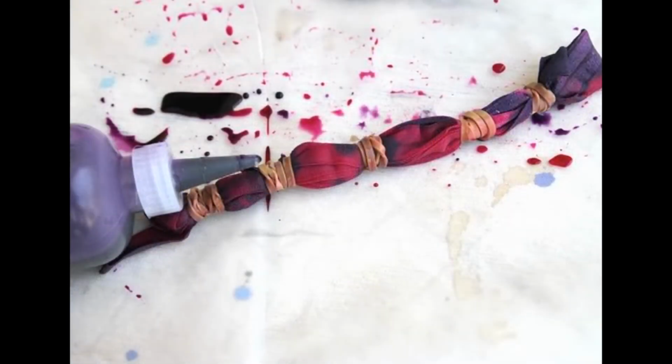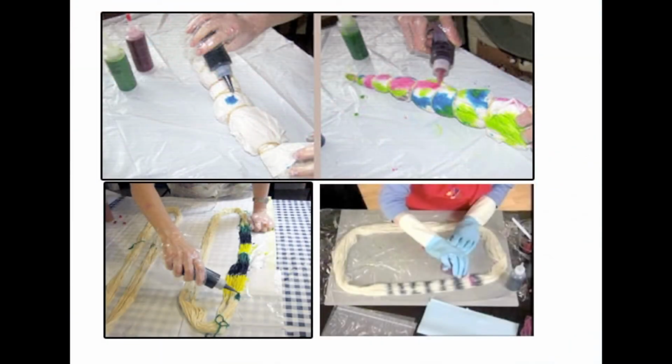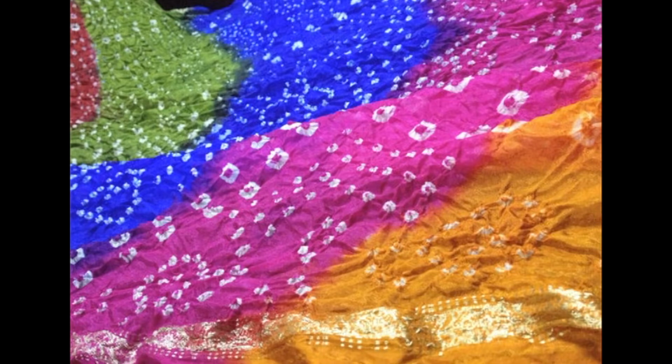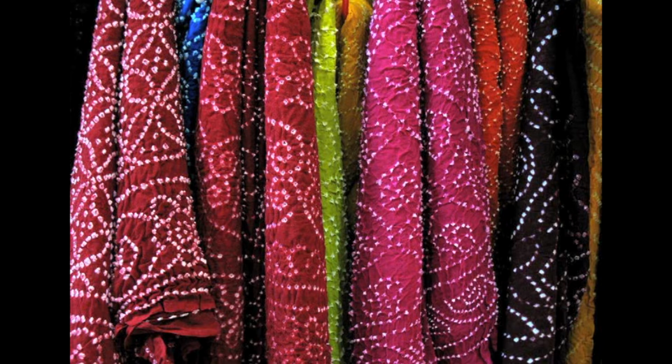The technique of tying the fabric before dyeing is called resisting, and this resisting would prevent the fabric from being colored. Coming to the method of tie and dye, the results of tie and dye are sometimes similar in appearance to that of batik, but the designs are made differently. Tie and dye was practiced as far back as the 16th century in India, especially in Rajasthan and Gujarat.